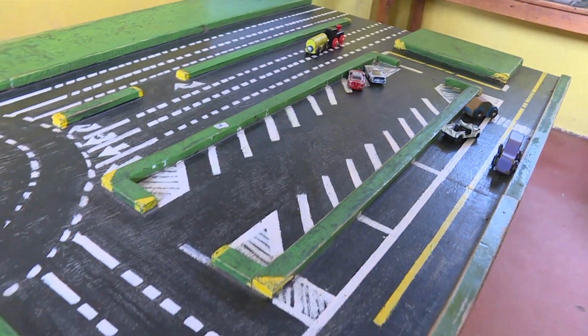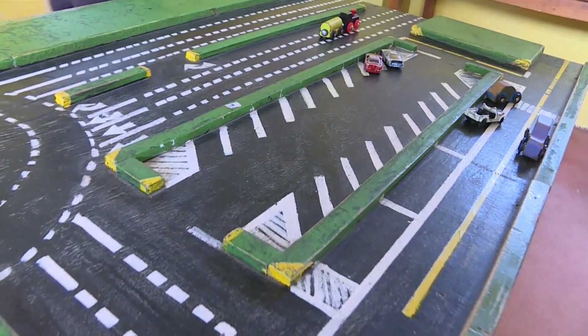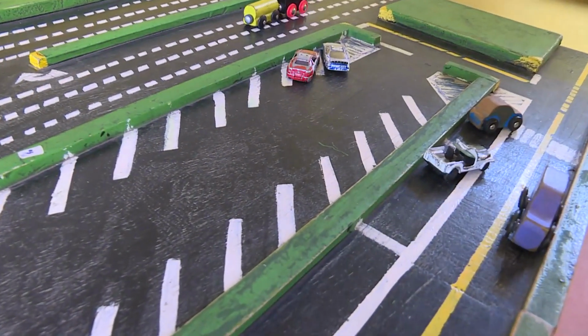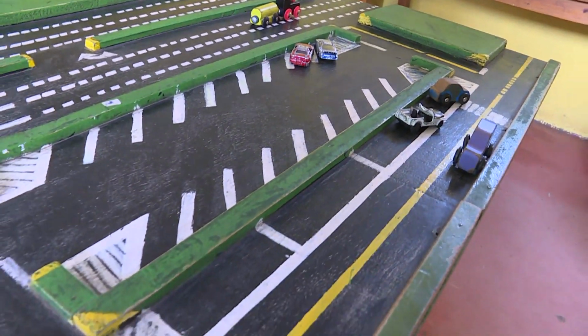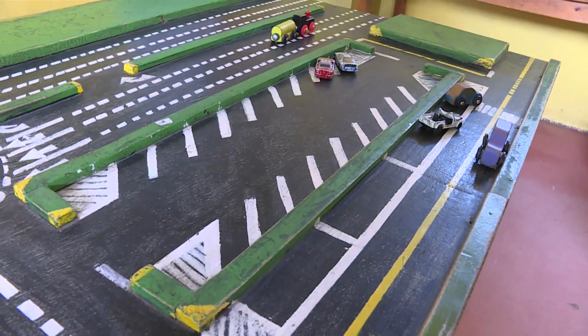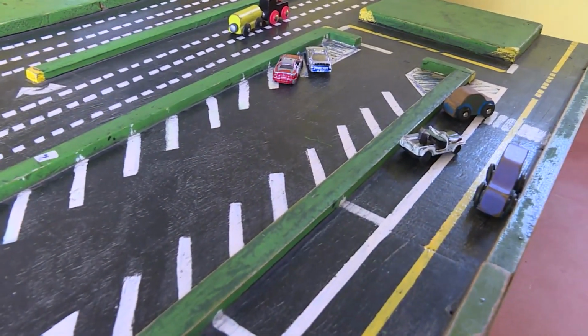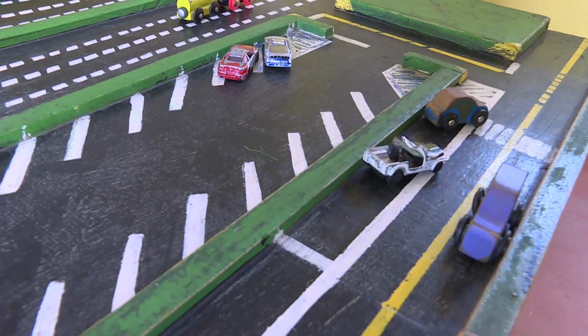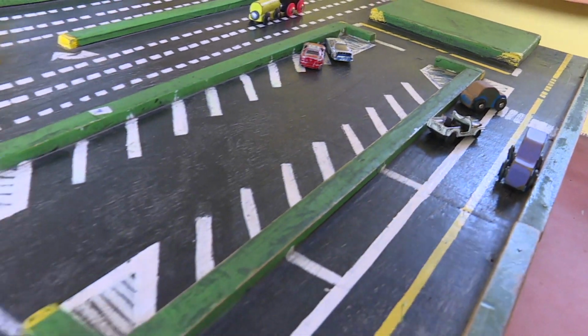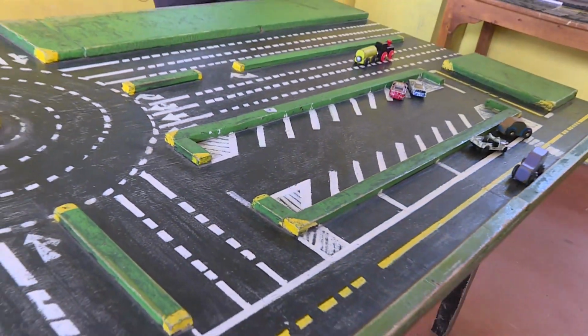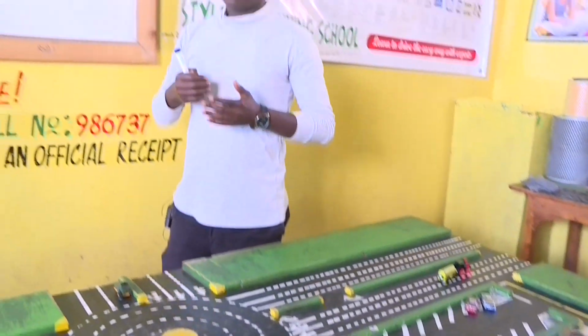Then finally, the last rule, we park all types of vehicles. On the flush parking, along the roadside, we can park all types of vehicles except trailers and tractors.